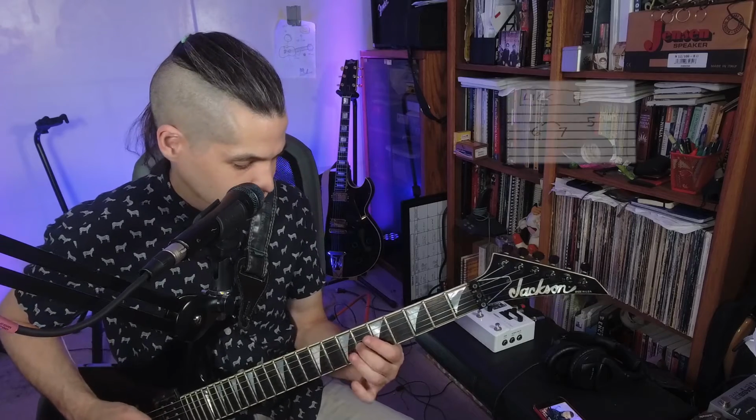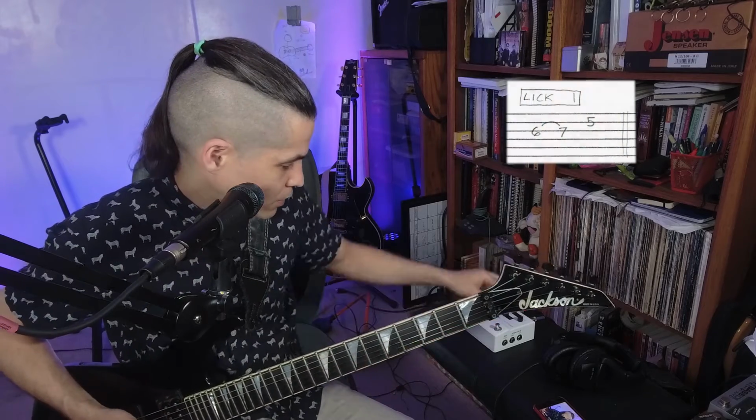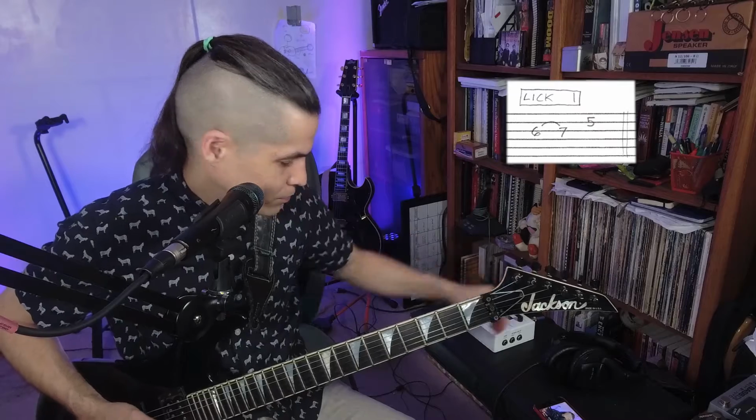And I'm going to show you a little lick here. We've got this new lick, and we're going to use an A major scale. It comes from an A major scale, but it's a very simple lick, 3 notes. So I'm going to do this, and change it up here. Like that. And now I'm going to add a note, and that's going to be my resolution.